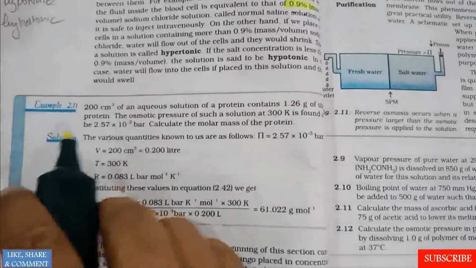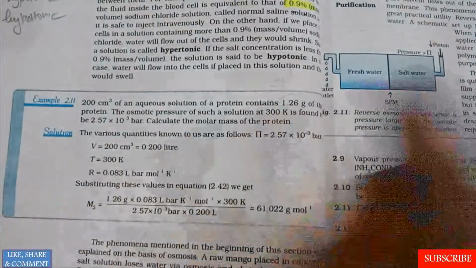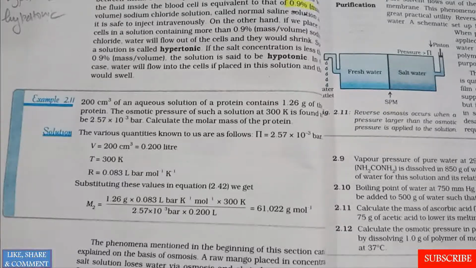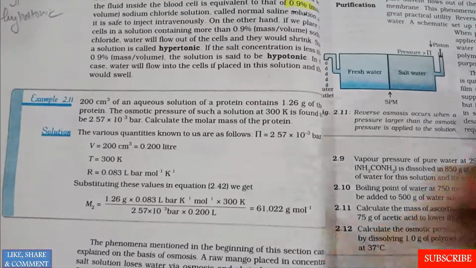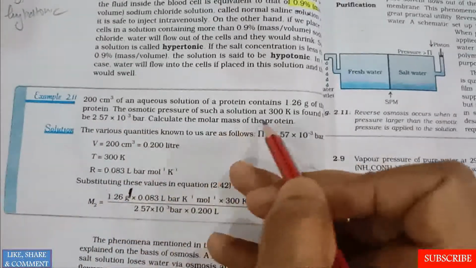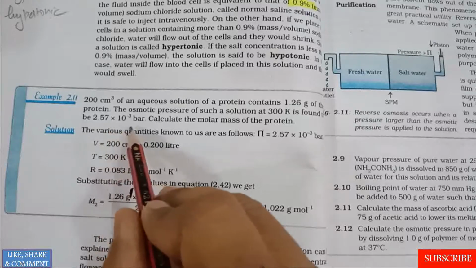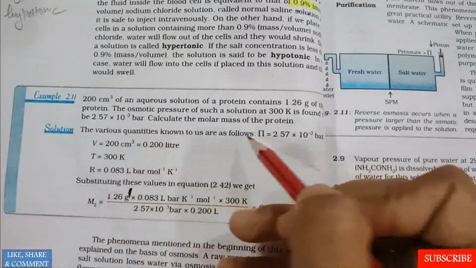Okay, now example 2.11: 200 ml. Why is it ml? Because cubic centimeter is the unit which is equal to 1 ml. 200 ml of an aqueous solution of a protein contains 1.26 gram of the protein. The osmotic pressure of such a solution at 300 Kelvin is found to be 2.57 into 10 power minus 3 bar. Calculate the molar mass of the protein.